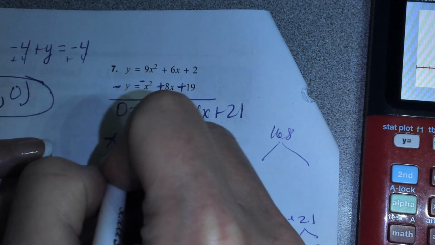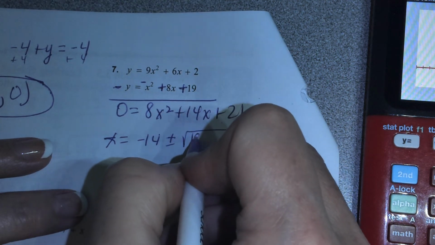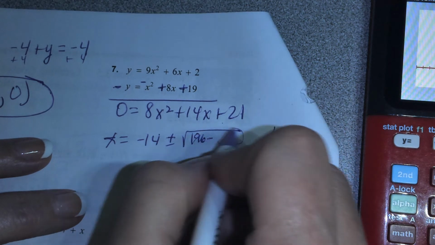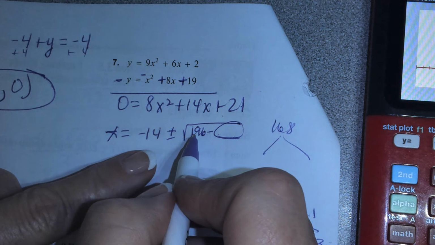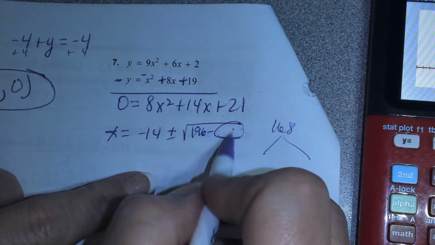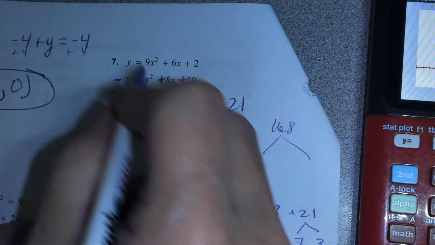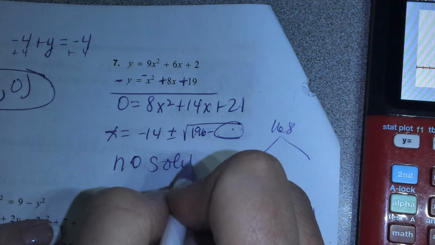You know, x equals negative b plus or minus the square root of b squared, 196, minus 4 times 8, which is 32, times 21. See, right there, I'm going to get a number that's going to be larger than 196. So this would be imaginary under here. And remember how if we get imaginary solutions, that means these are never going to intersect, so therefore it's going to be no solution.